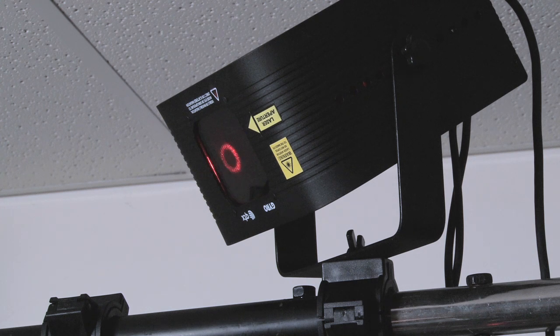I would normally assign this to scene memory number 12, and on a Showtec 2412 lighting desk, I would hold down the record button. Whilst doing that, hold down the number of the scene you wish to put the laser to and release the record button.